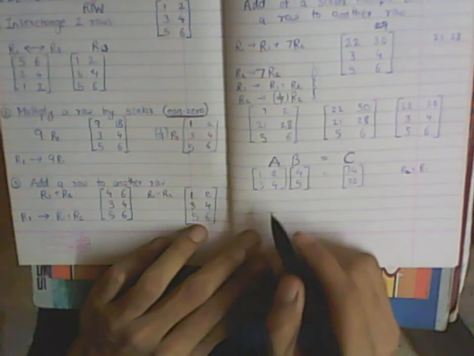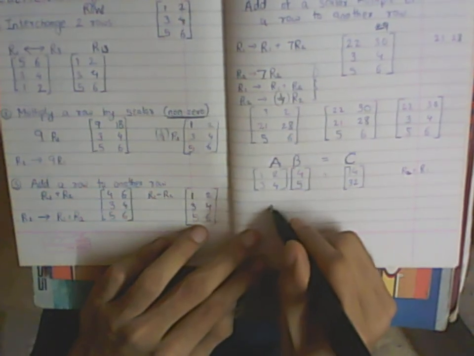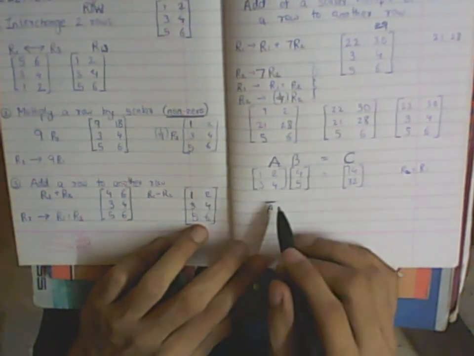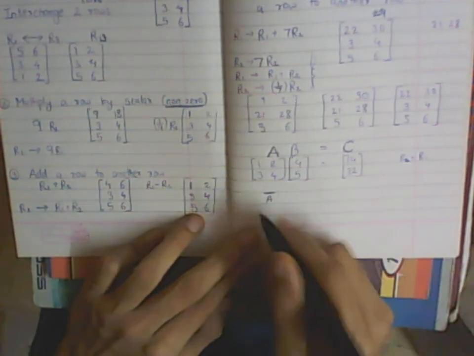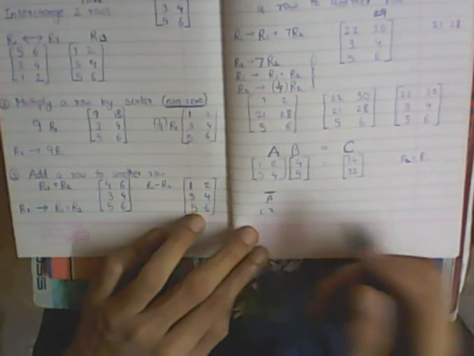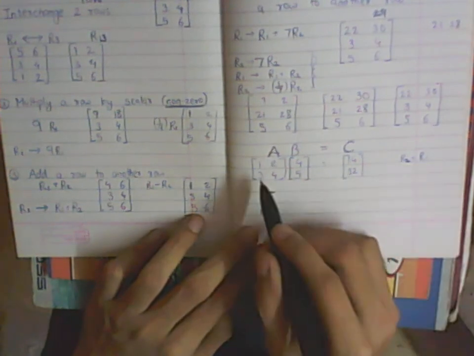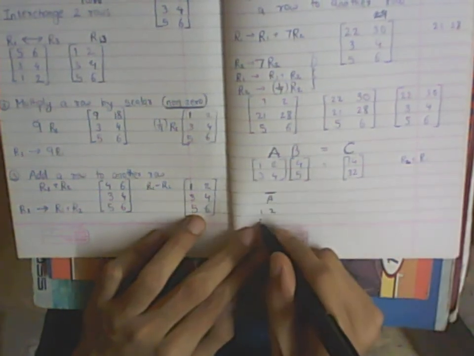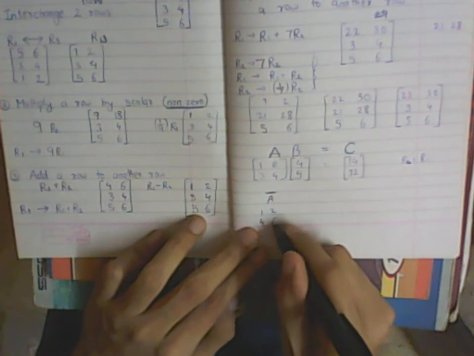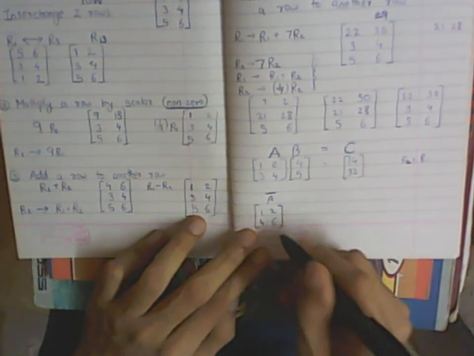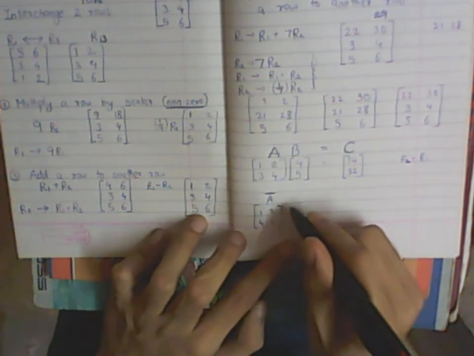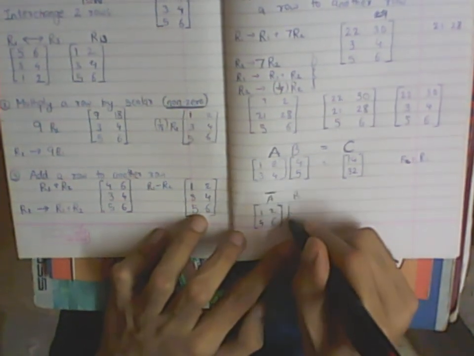Let's say I get a new matrix A bar, which is what I get after doing this transformation. So I'm changing the second row. So my first row remains just 1, 2. I'm adding the first row to the second row. So this 1 plus 3 becomes a 4. 2 plus 4 becomes a 6. And I don't change this B matrix. Let's say I have just B.